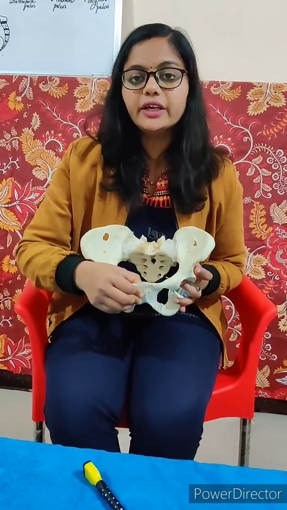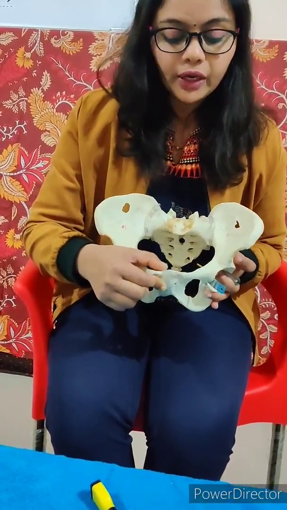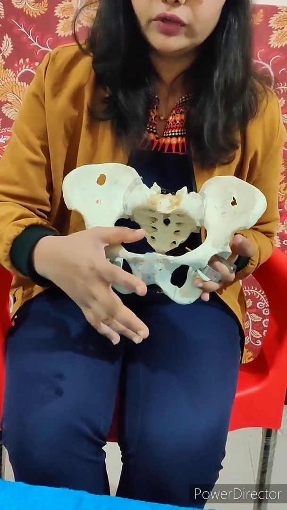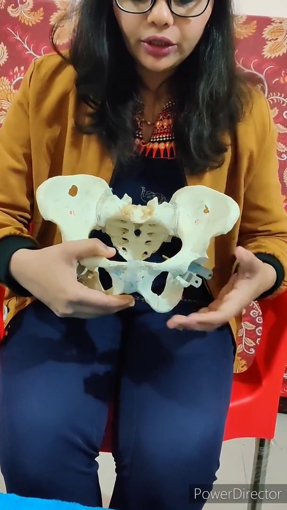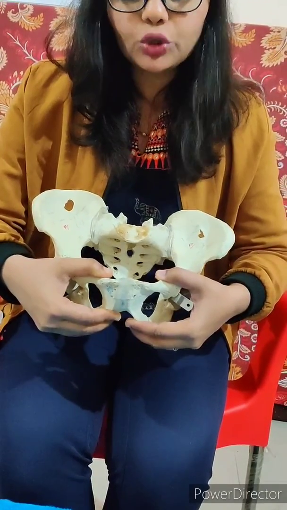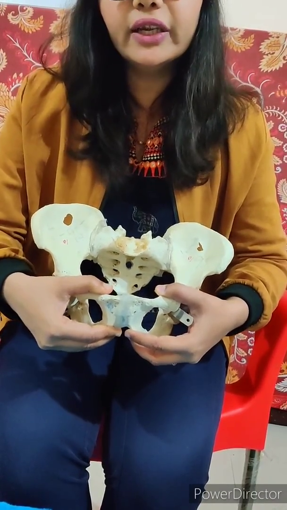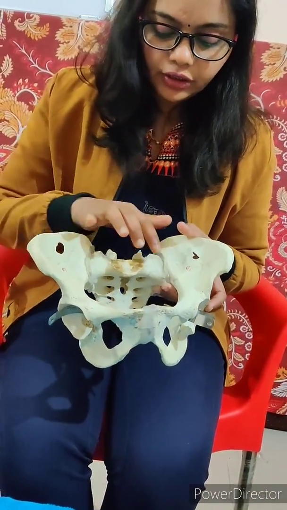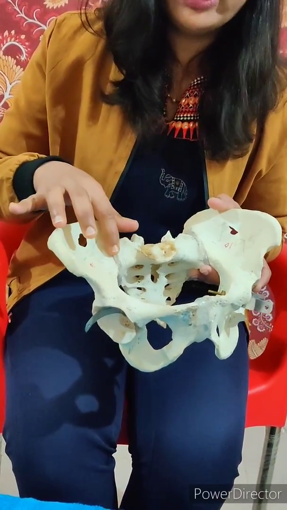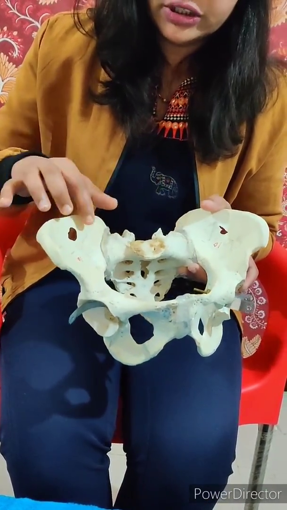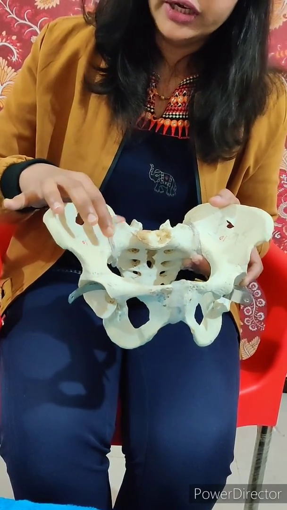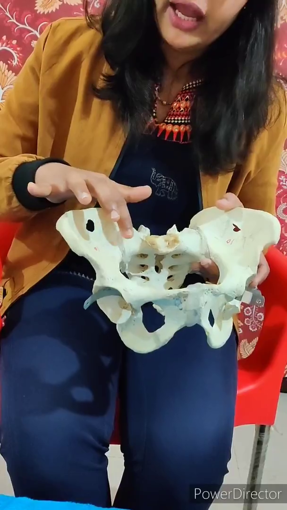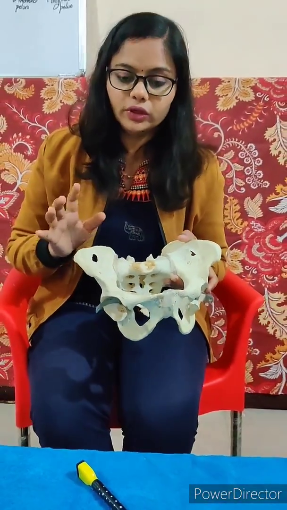Now there are 4 joints in the pelvis. First is pubic symphysis, which is a secondary type of fibrocartilaginous joint. It has got no capsule, no synovial fluid, but during delivery of the baby, it shows gliding movement and which facilitates the movement of descent of the baby. Okay. Now the second joints are the sacroiliac articulations, 2 sacroiliac articulations, which is a type of synovial joint. It has got synovial fluid and a capsule surrounding the synovial fluid.